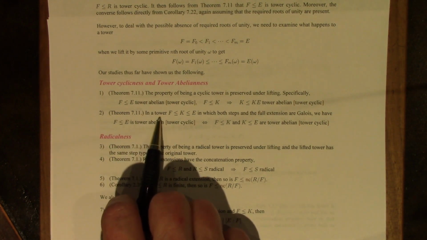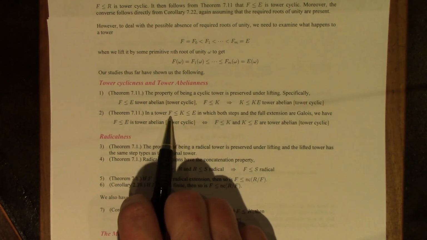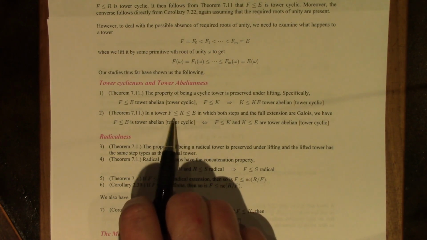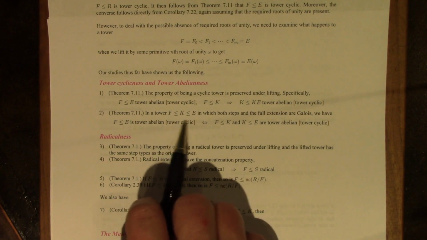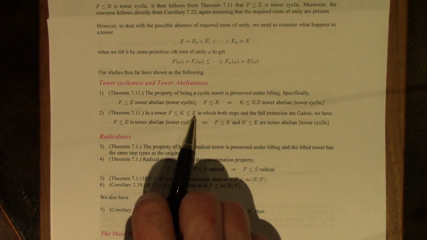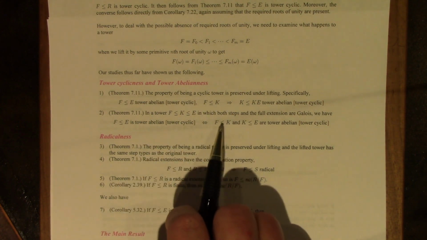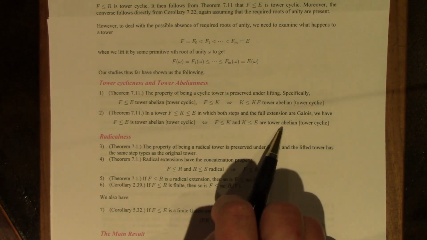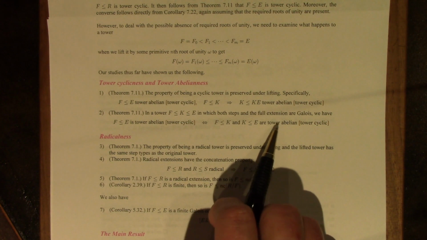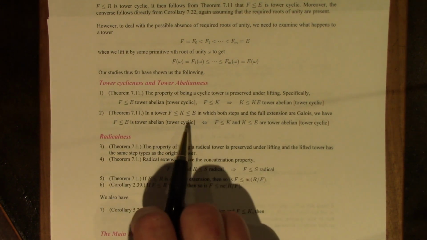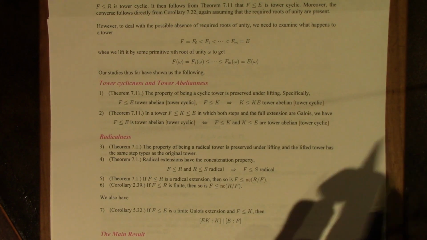Also in that theorem, and this is key here, if we have a two-tower in which both steps and the full extension are Galois, then the full extension is tower abelian if and only if the steps are tower abelian. I'm going to do what I did before and not say both tower abelian and tower cyclic. Since that's written here, I don't need to say both.